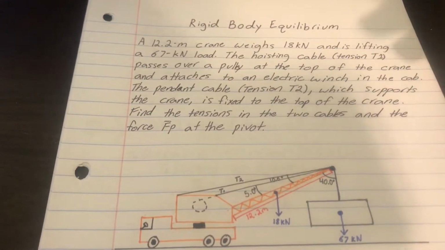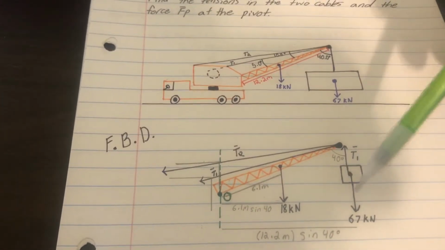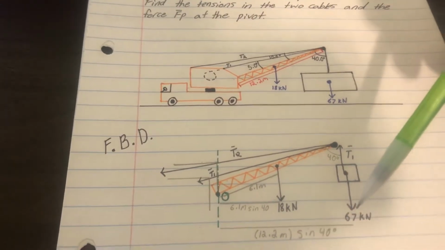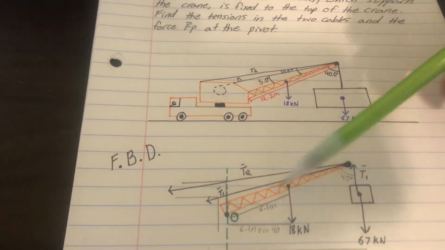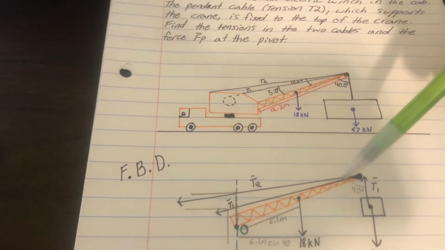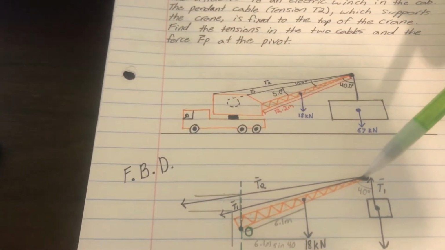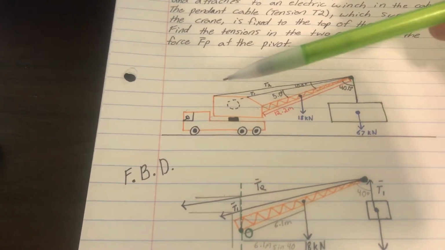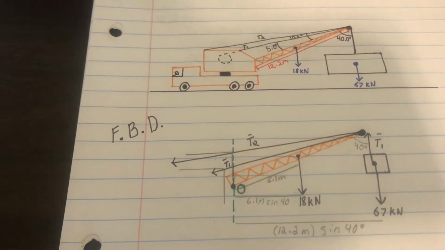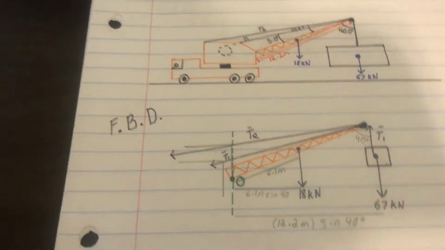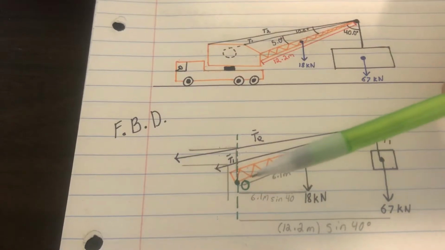So I went ahead and drew a free body diagram, and I have the force of the object pulling down, which is 67 kilonewtons, and I have tension 1 pulling up on this cable as well. Then I have tension 2, a stationary cable that connects the top of the boom to the body of the crane. I also marked this point as point O to use later in the problem.